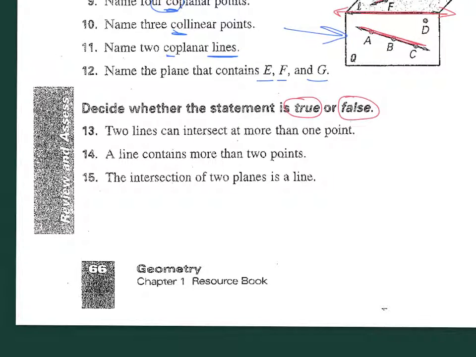On 14, it says a line contains more than 2 points. So if you have a line, are there more than 2 points? Remember, the definition of a line is it's made up of a whole bunch of what?